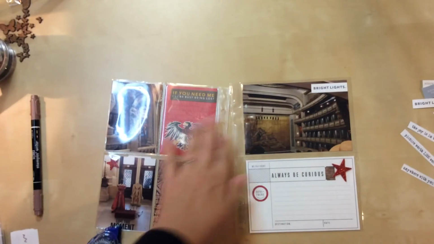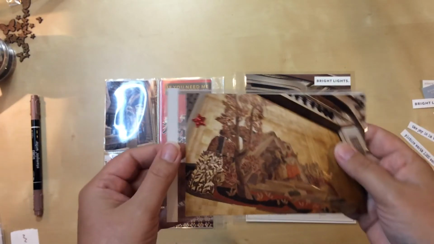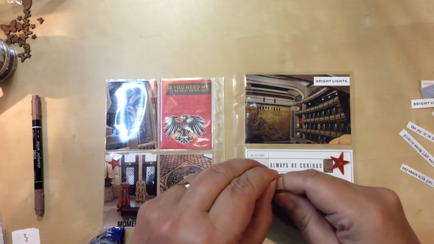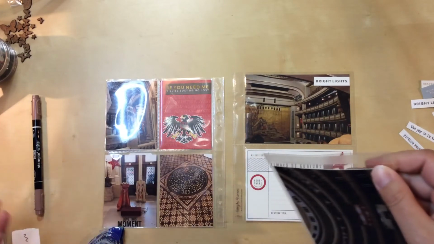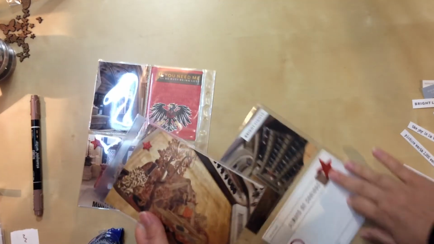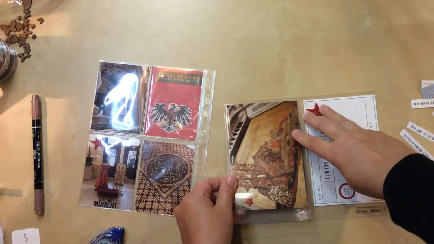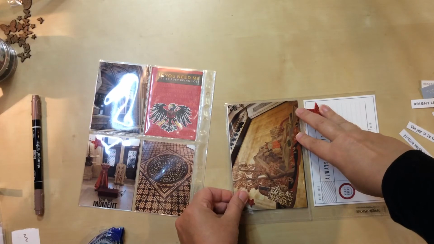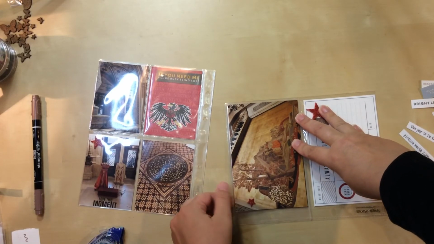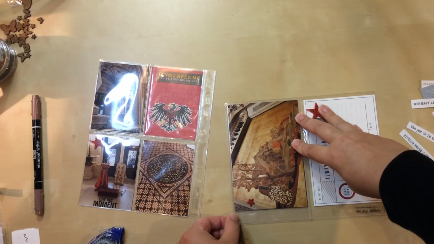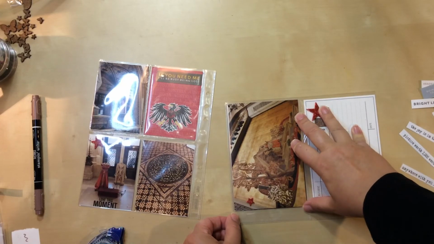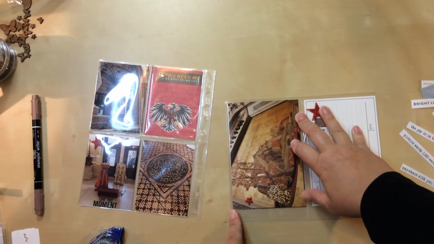All right, I've put this one in the page protector. I've got the flip ready the way that I want it. So all I have to do is take off the backing and then attach it where I want it. So I'm just going to line it up to the best match that I can get. It's about there. It doesn't have to be perfect.